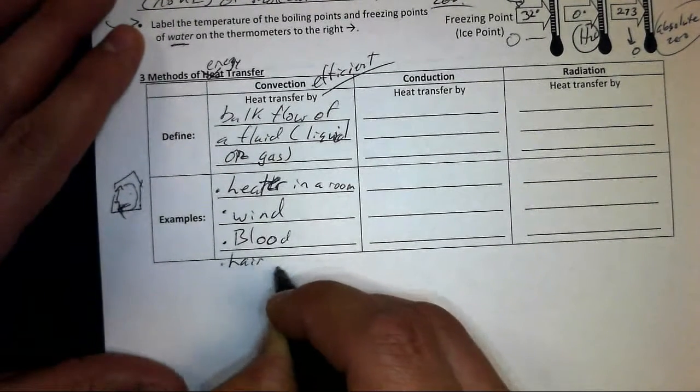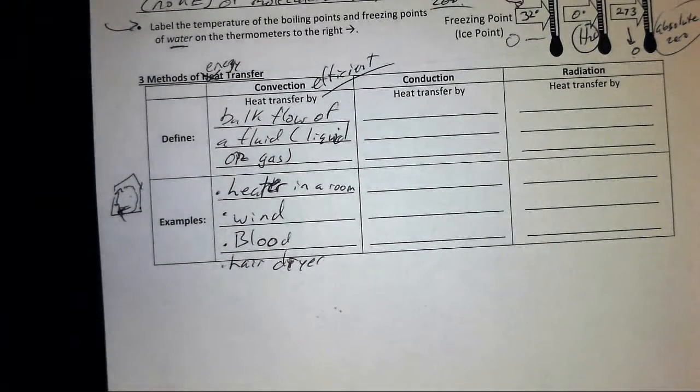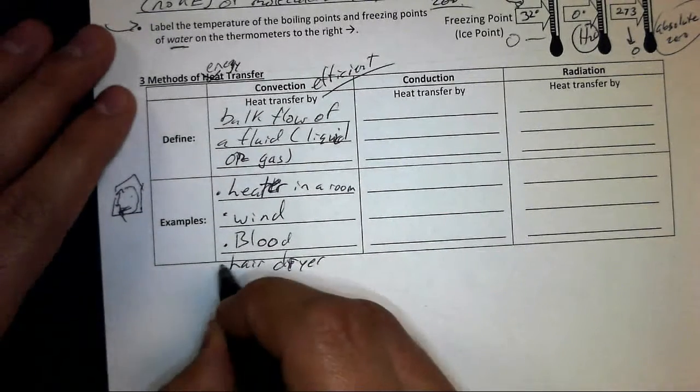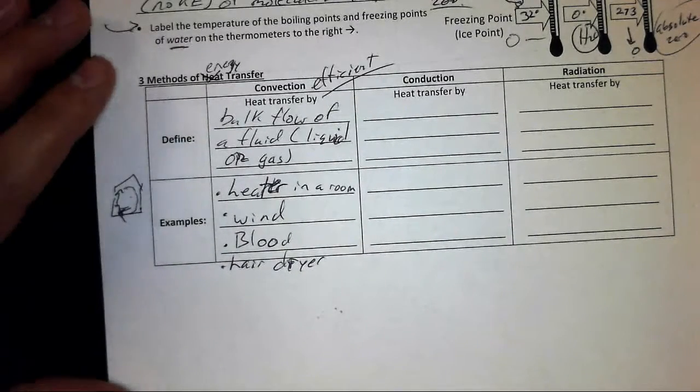You can think of a hair dryer, ladies. If you have a hair dryer, that is heat transfer by convection, the bulk flow of warm air. There's lots and lots of different examples of convection. These are just 4 that we think of commonly.